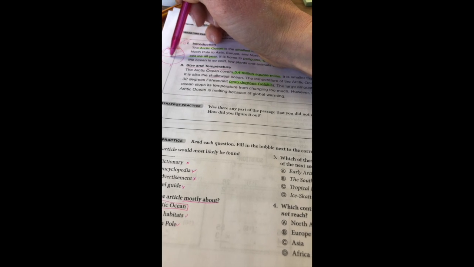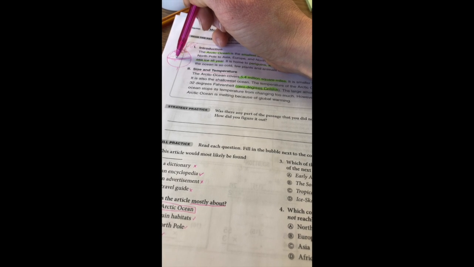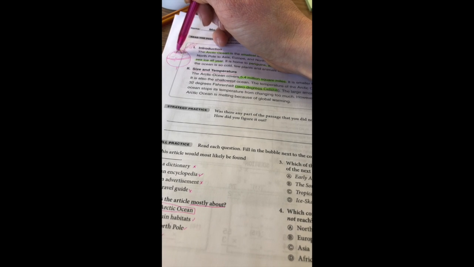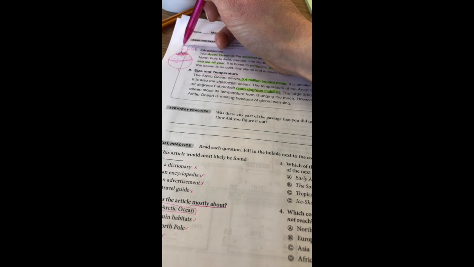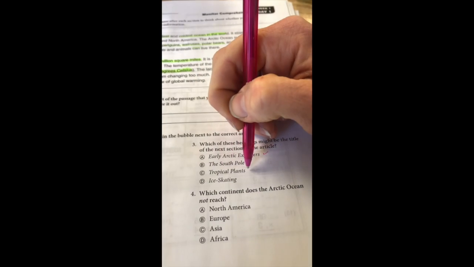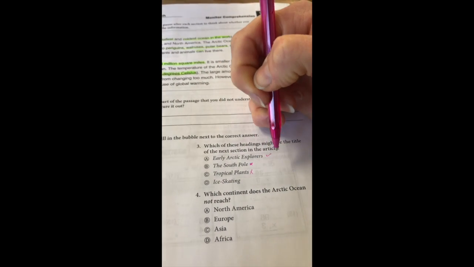I know Ms. LeBay's talked to you guys about maps, but around the equator, that's where the tropics are. So I don't think we'd be talking about tropical plants because we're up at Earth's hat, right? The Arctic Ocean's like a cap on the Earth, and the equator is more like the belt around its belly. So we're talking up here at the North Pole. So I don't think it would be the South Pole. I don't think it would be tropical plants.